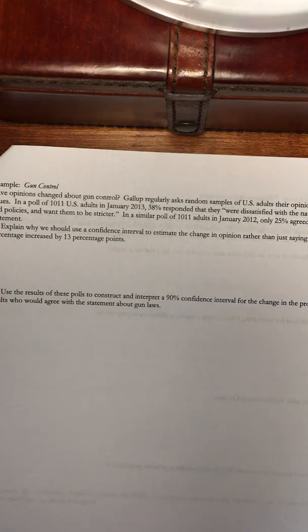One year apart. Explain why we should use a confidence interval to estimate the change in opinion rather than just saying the percentage increased by 13 percentage points. Oh man, really wish that we could talk about this.